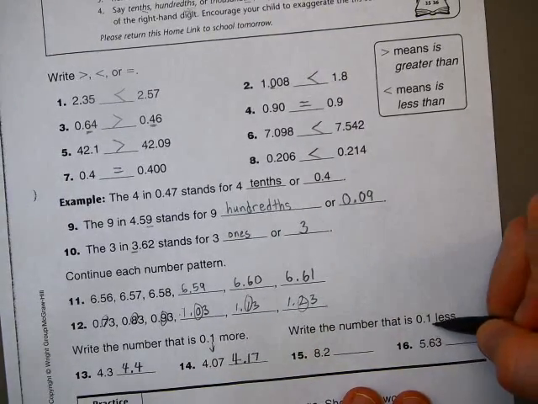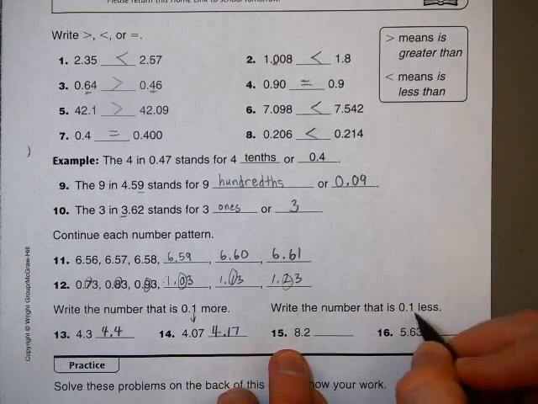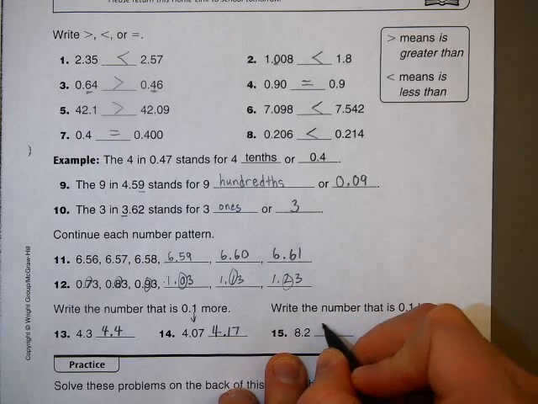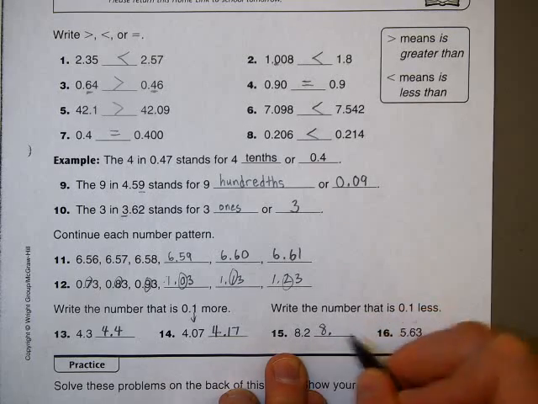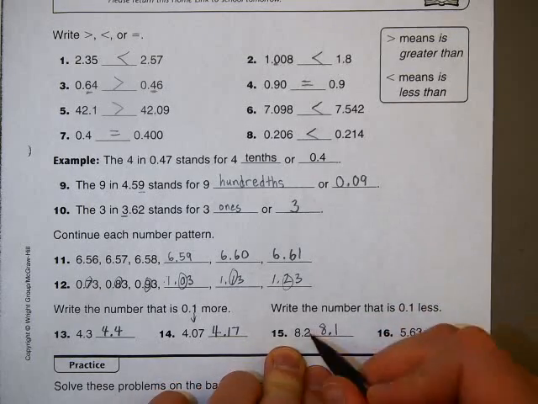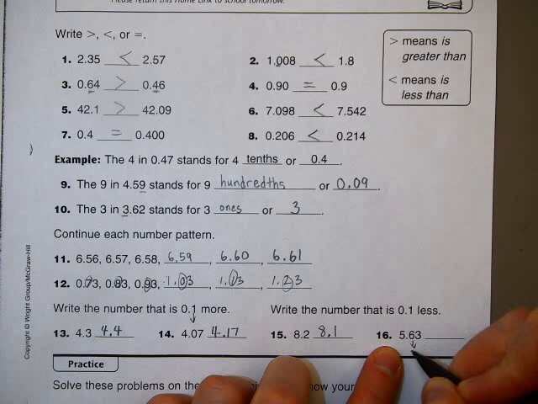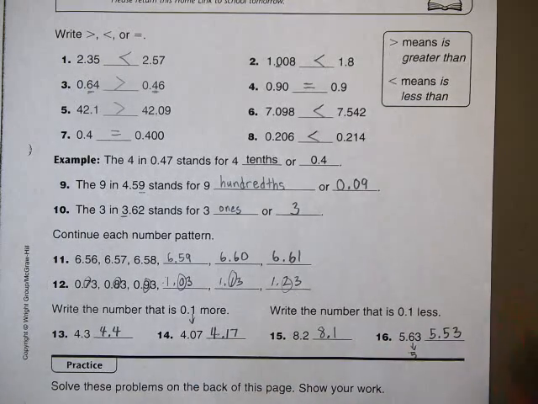For this one, I need to write the number that is 1/10 less. So I'm just going to take away a 1 from the tenths place. So this is going to be 8, because this is 8 and 2 tenths, this is going to be 8 and 1/10. I just took 1/10 away. This, again, I need to take 1/10 away. It's going to be 5. So this is 5 and 63 hundredths, it's going to be 5 and 53 hundredths.